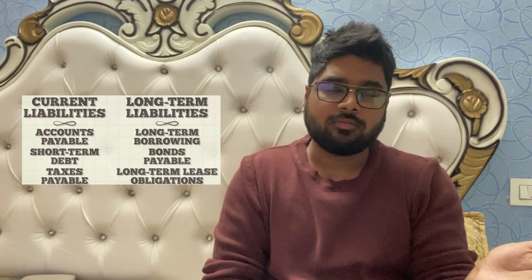How are they different from long-term liabilities? Long-term liabilities are the liabilities that are not due to be paid within 1 year, and obviously it can take more time, like long-term borrowings, long-term bonds payable, and long-term lease obligations. All these come under long-term liabilities, right? So that 1 year factor or one operating cycle factor is really important. It was also important in current assets, and it is also important in current liabilities, because overall current assets and current liabilities help you understand the present operating status of the company, how viable it is, how it is performing at the present time, right?